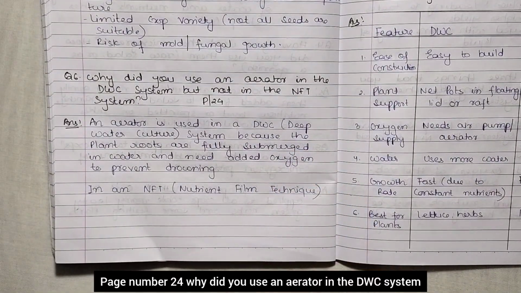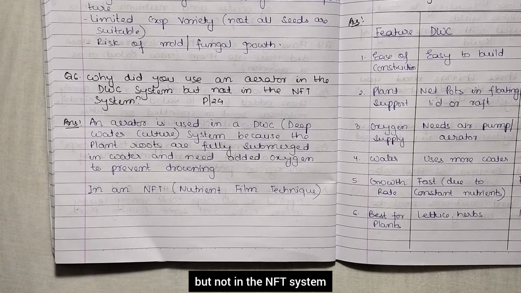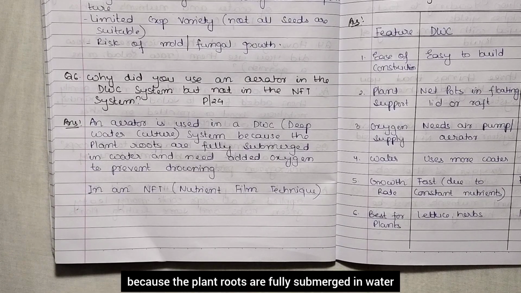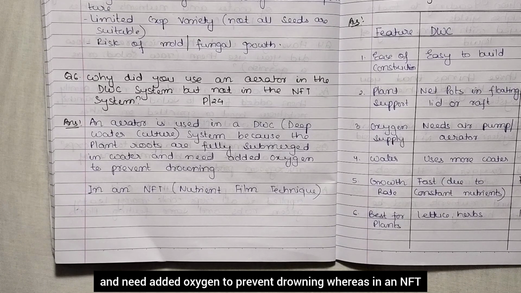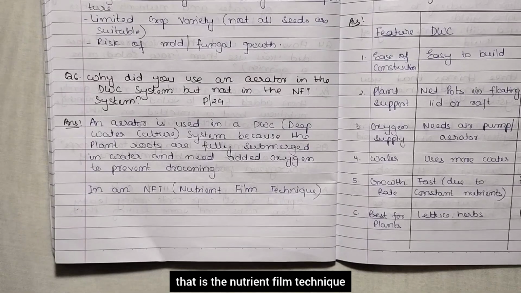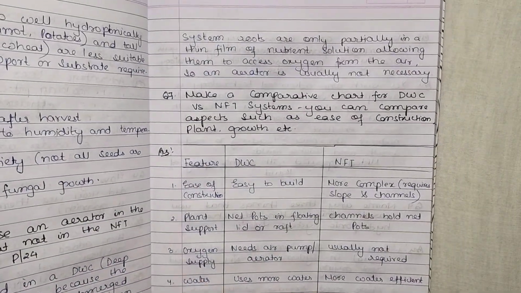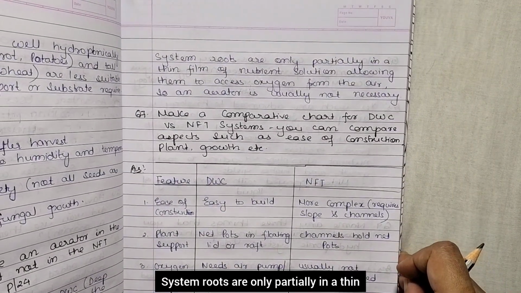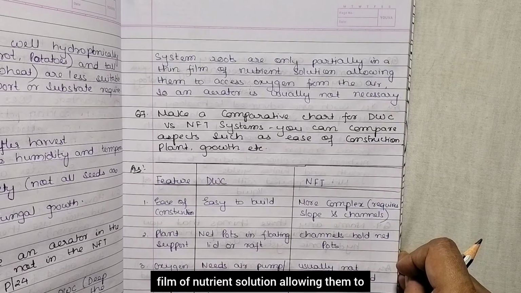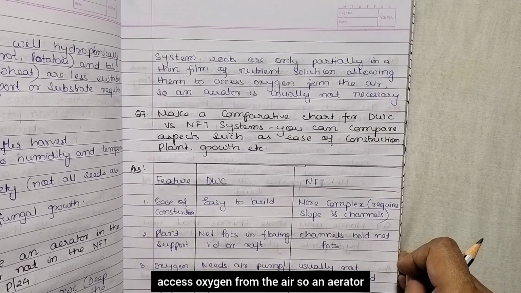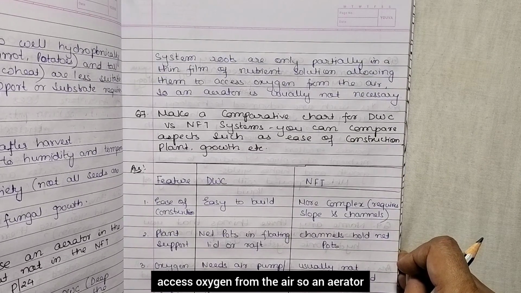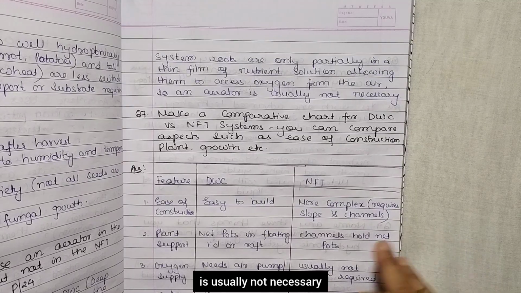Page number 24. Why did you use an aerator in the DWC system but not in the NFT system? An aerator is used in DWC, that is the deep water culture system, because the plant roots are fully submerged in water and need added oxygen to prevent drowning. Whereas in an NFT, that is the nutrient film technique system, roots are only partially in a thin film of nutrient solution, allowing them to access oxygen from the air, so an aerator is usually not necessary.